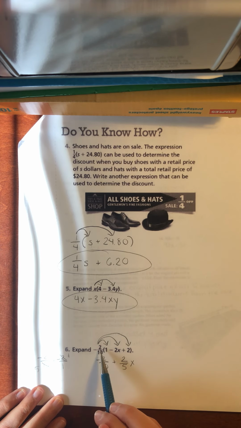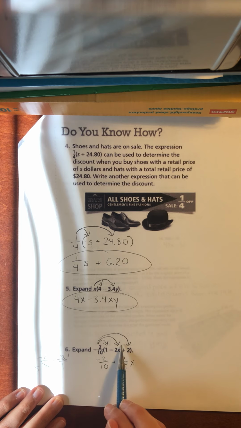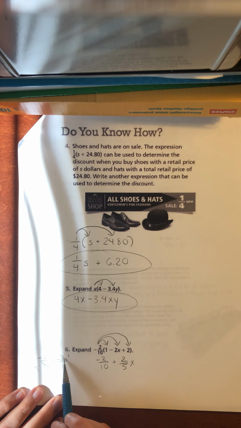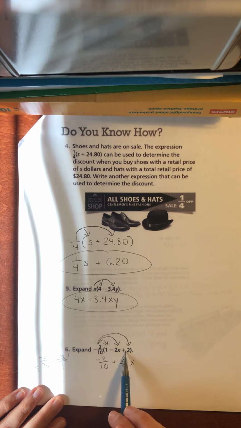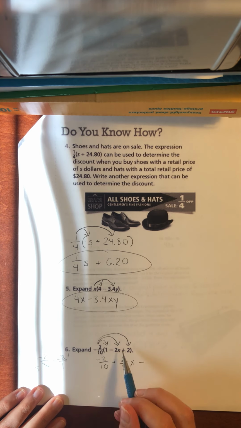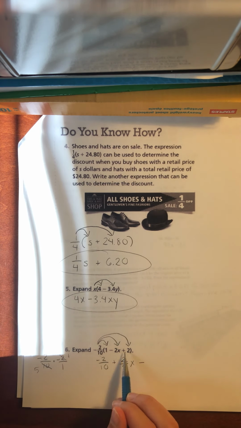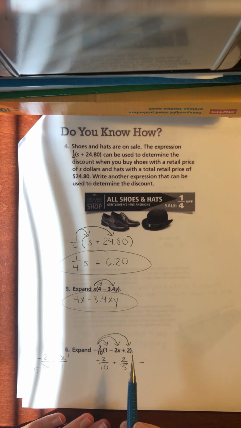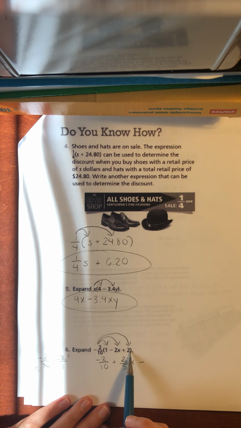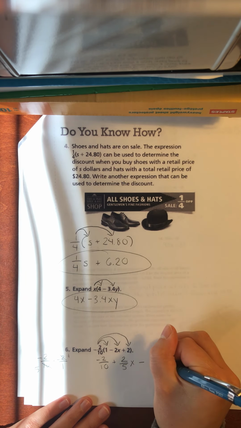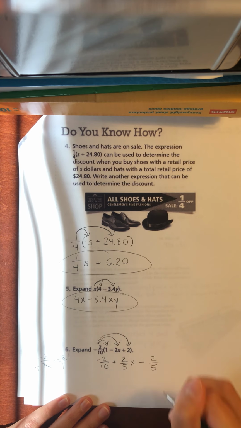And last but not least, we have negative 2/10 times positive 2. So it's going to really be the same thing as this, except it's going to be negative because we have a negative and a positive, and that makes a negative. So negative 2/10 times positive 2 is minus 2/5.